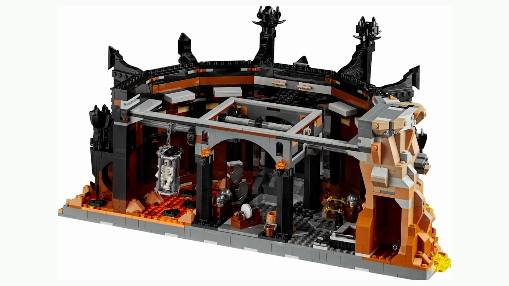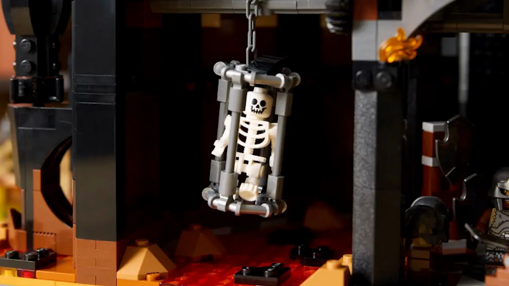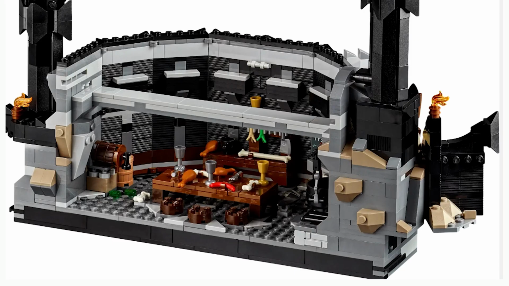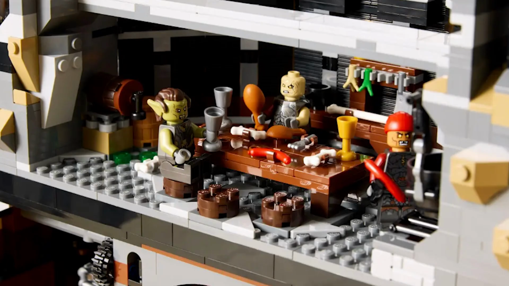There's quite a few features on the inside of the Barad Dur build. There's the Orc Forge where they make their shields and weaponry. Then there's a dungeon area as well. This has a movable cage in it. And then there's also a dining area for the orcs.